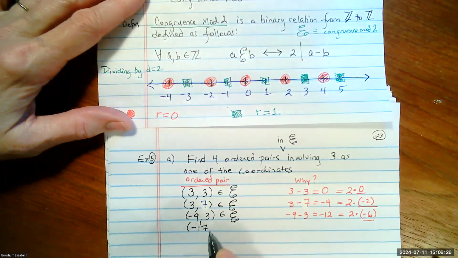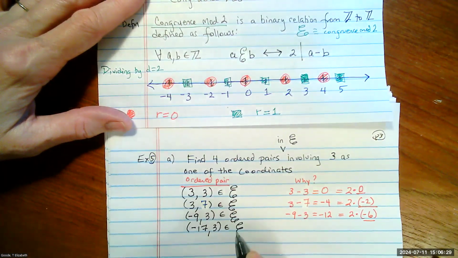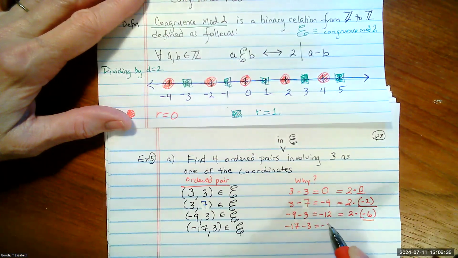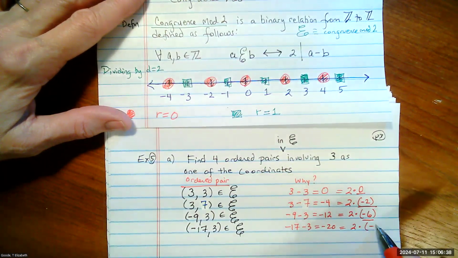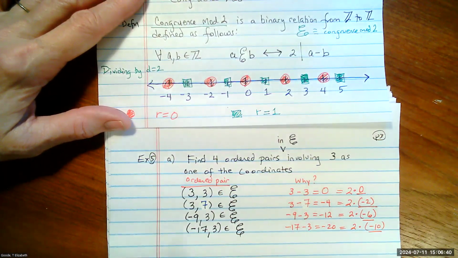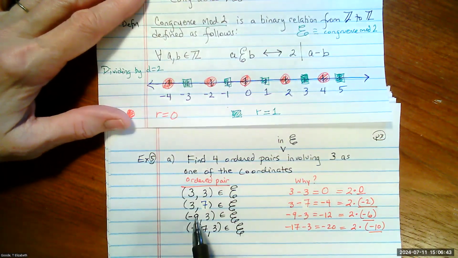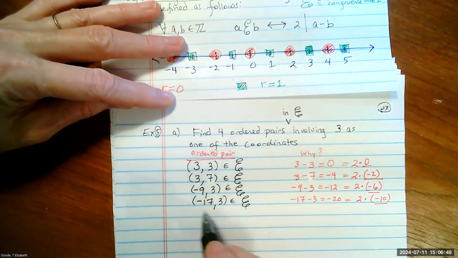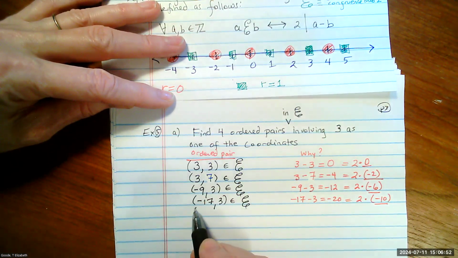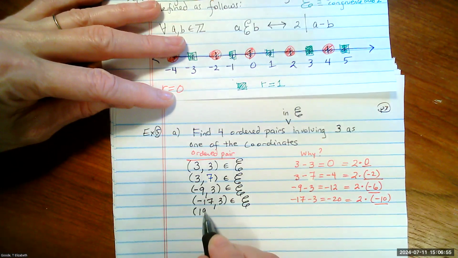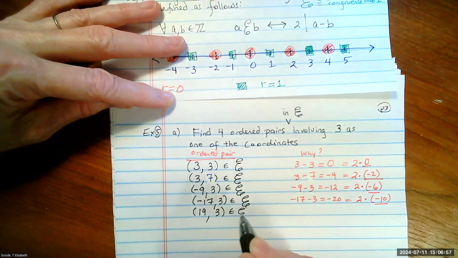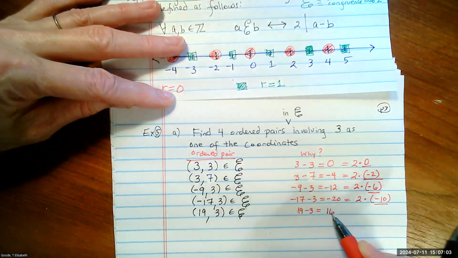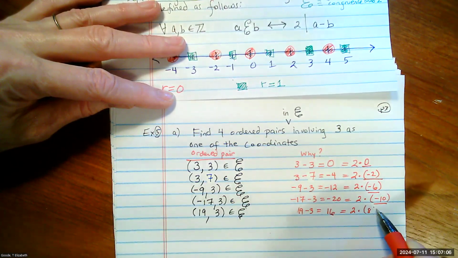How about negative 17 and 3? That's in E because negative 17 minus 3 is negative 20, and that's certainly a multiple of 2. Now, I don't want you to think that the first coordinates have to be negative if the second coordinate is 3. So just to do a little bit more than I said we needed to, why don't we put 19 and 3? That's in E. Why? Because 19 minus 3 is 16, and that's, of course, 2 times 8.